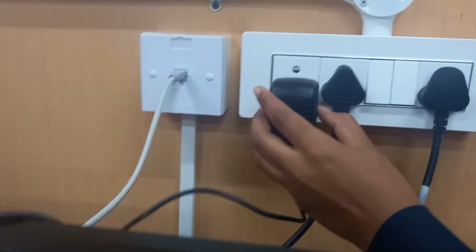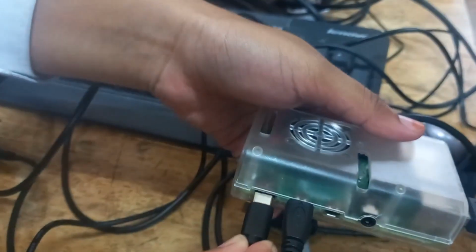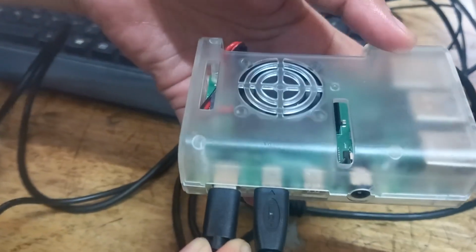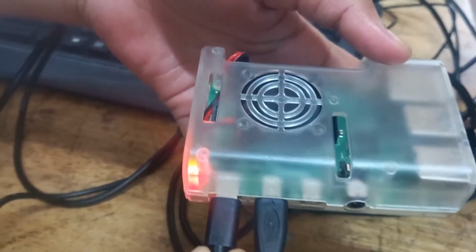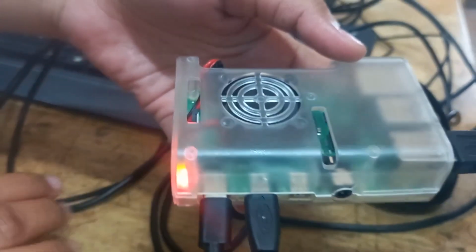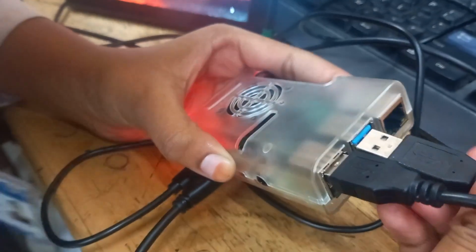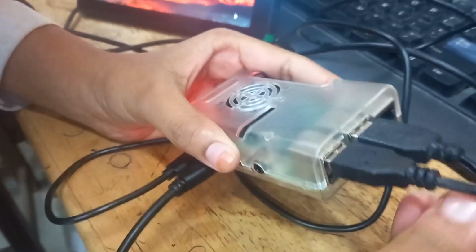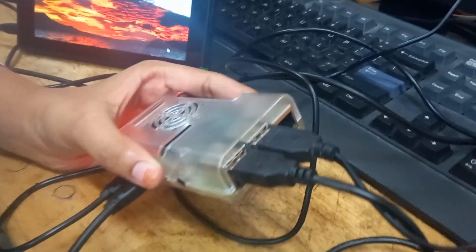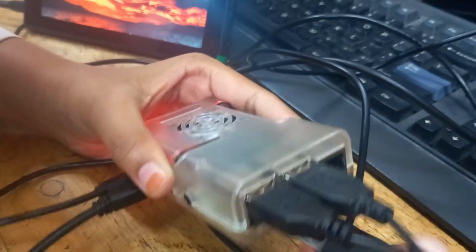We need a battery adapter. It is connected to the switchboard, and the other end is connected to the C connector of the Raspberry Pi. As soon as we give the power supply, the Raspberry Pi LED turns on. The keyboard is connected to one of the USB ports of the Raspberry Pi, and in a similar way, the mouse is connected to another USB port.